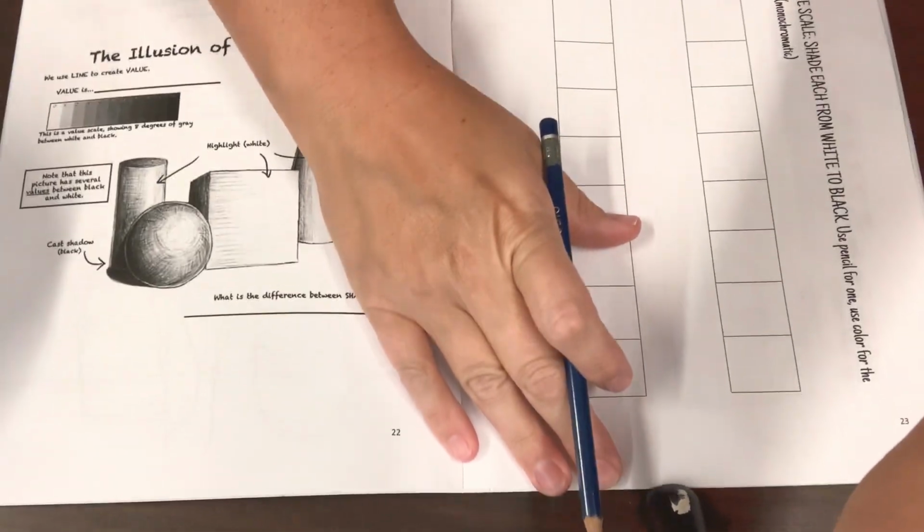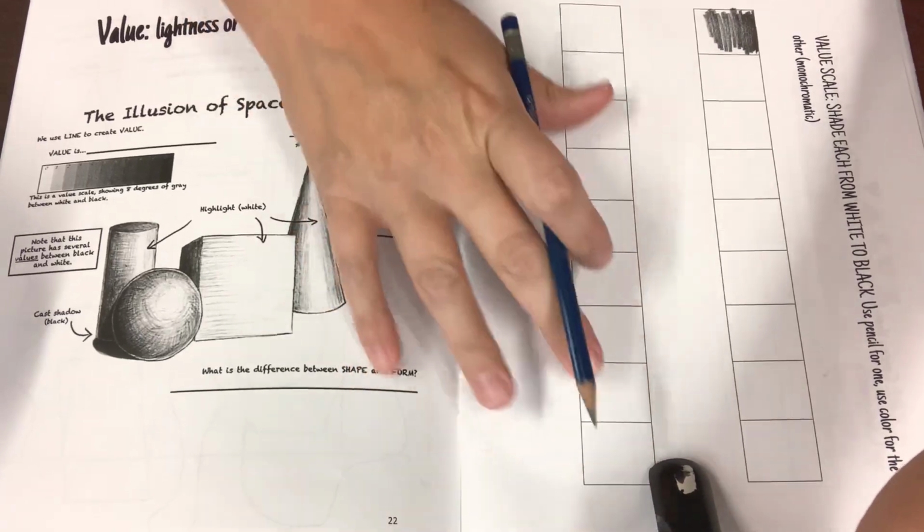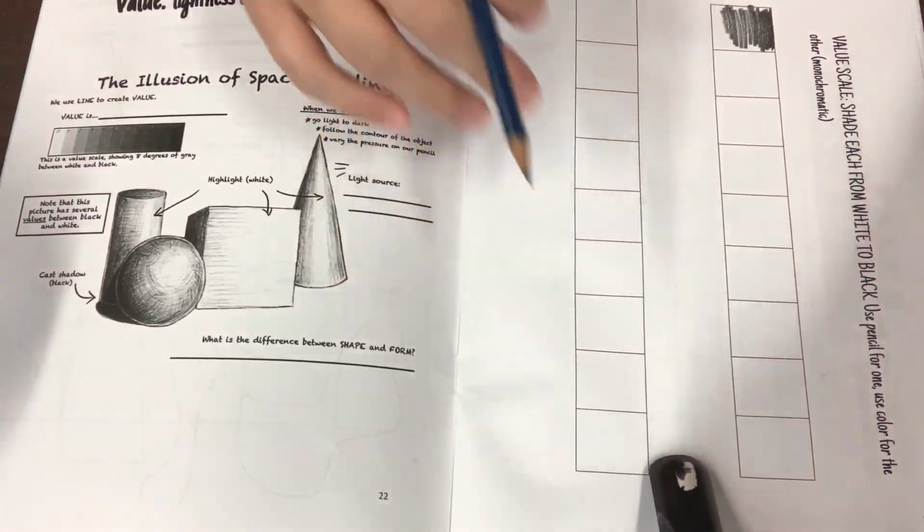Let me adjust the camera here. Okay, it's kind of on the edge.